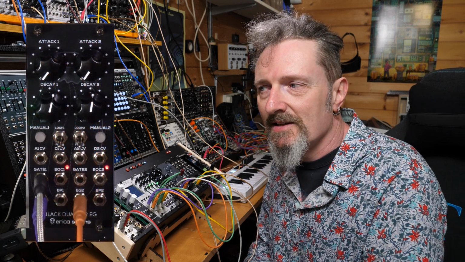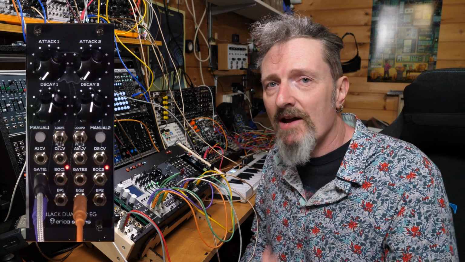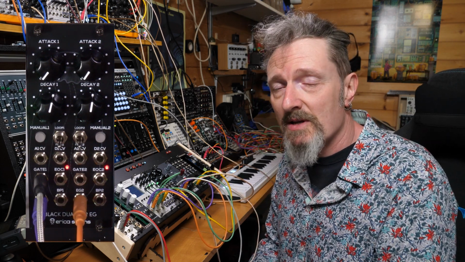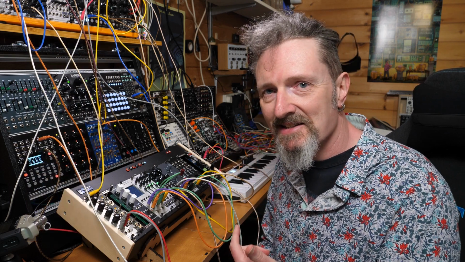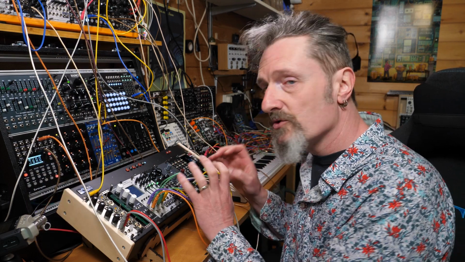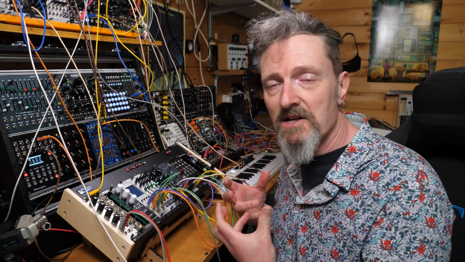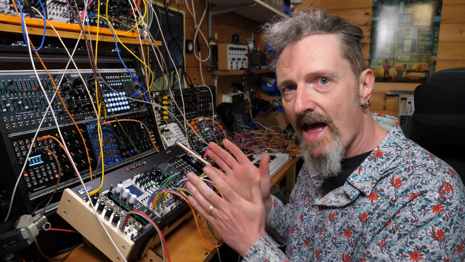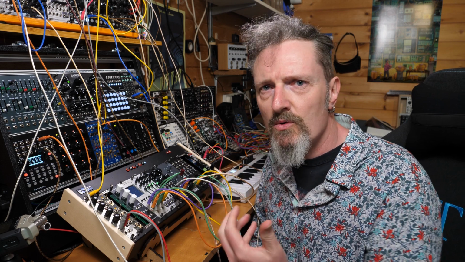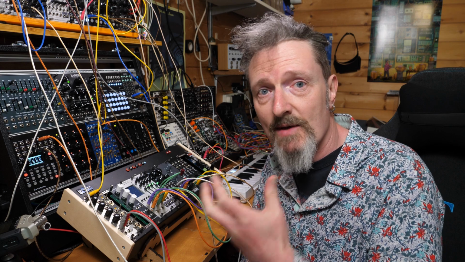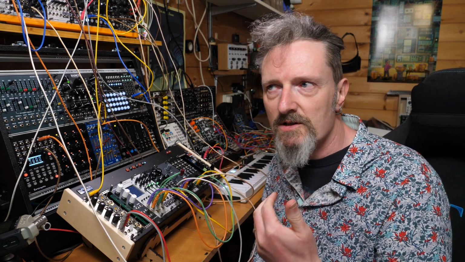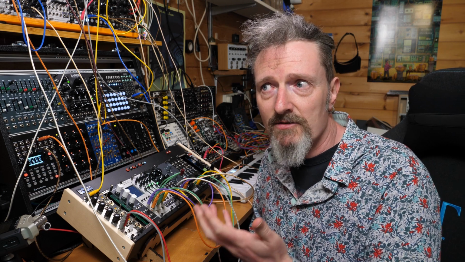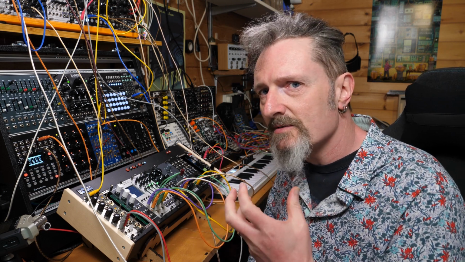Oh yes, an envelope. Now I know what you're thinking, how interesting can an envelope possibly be? Well, quite interesting is the answer to that. With the Dual ASR EG envelope generator, you get a pair of simple, obvious, straightforward, just the kind of thing that you need type envelopes, plus a load of other jiggery-pokery going on, which kind of makes it a half-decent replacement for a Make Noise Maths.